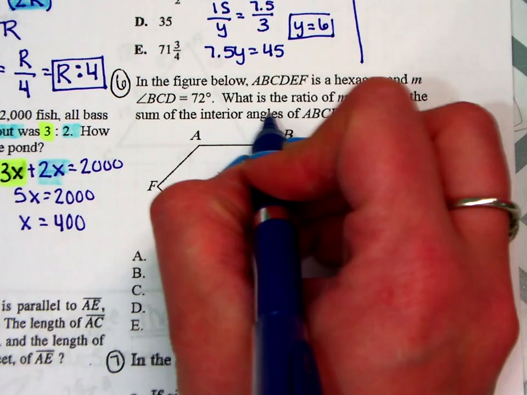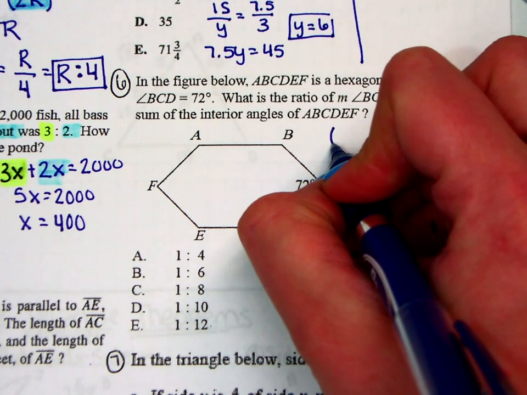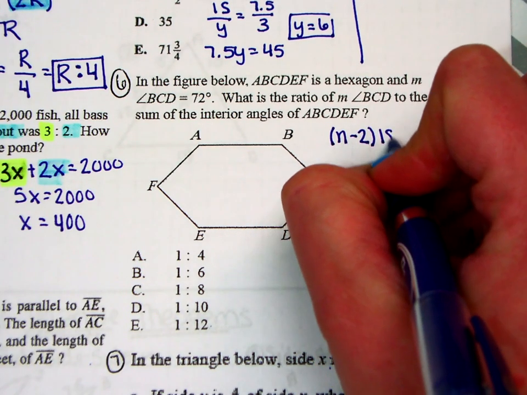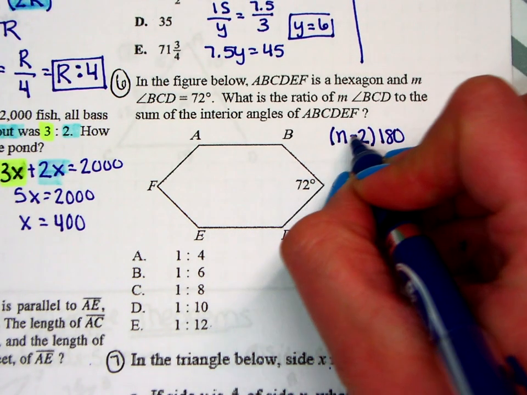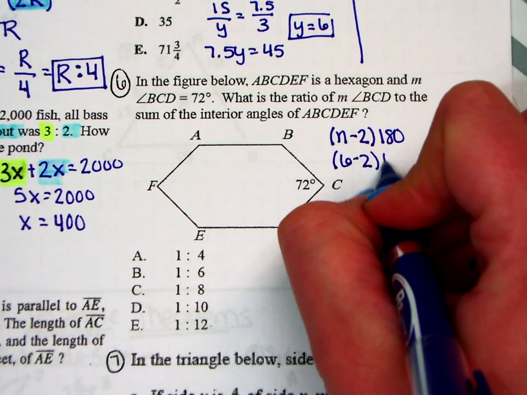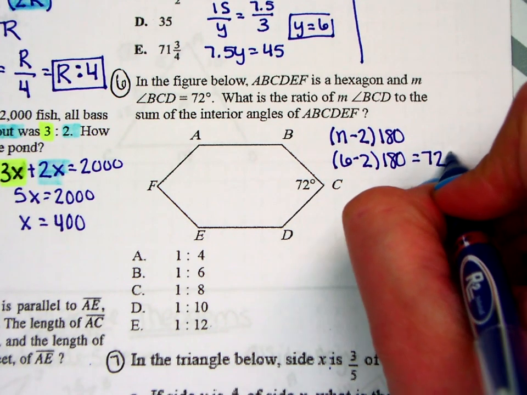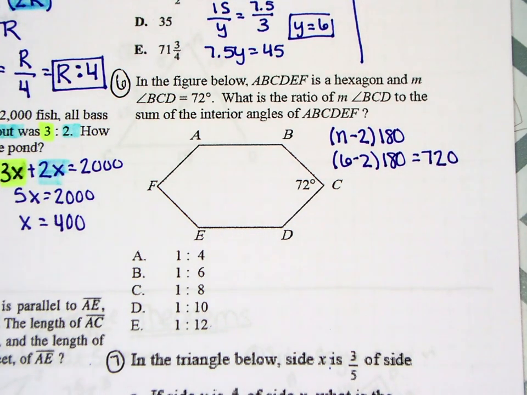To find the sum of the interior angles, we use the formula n minus 2 times 180. So n, there are 6 sides, so this becomes 6 minus 2 times 180 for a total of 720 degrees. So remember, to find the sum of the interior, you use n minus 2 times 180, which is geometry.